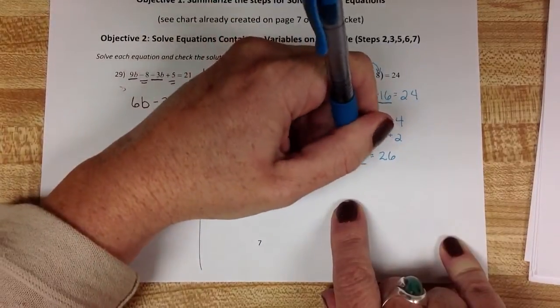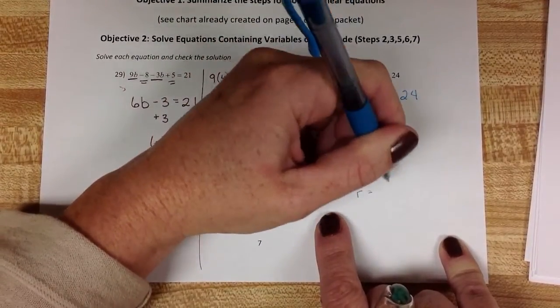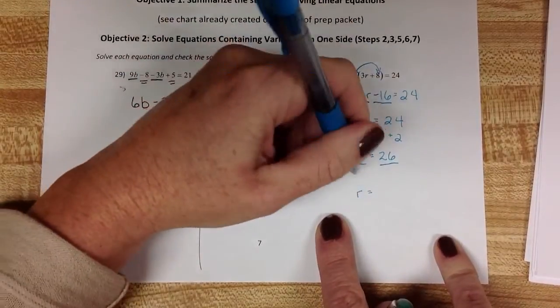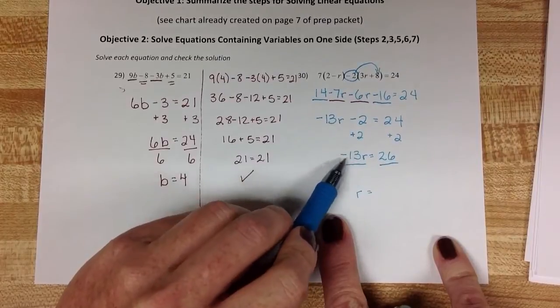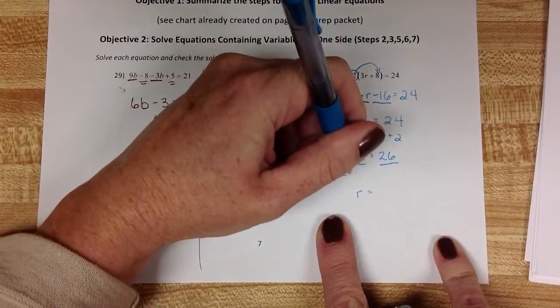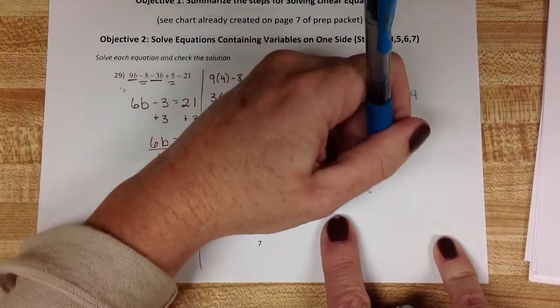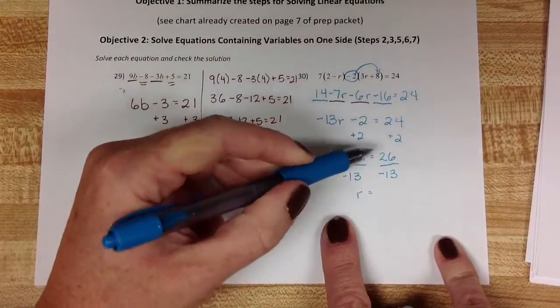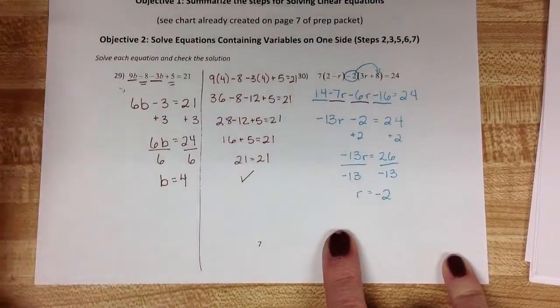And then I'm going to divide both sides to get my final version of r. In order to get the full 13 and its negative to go away, I'm not dividing by 13, I'm dividing by a negative 13 on both sides. And 26 divided by negative 13 will give me negative 2.